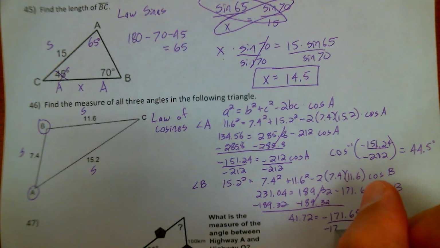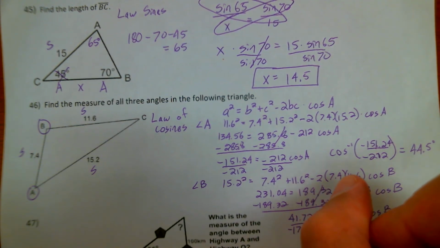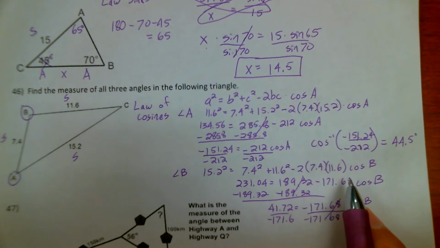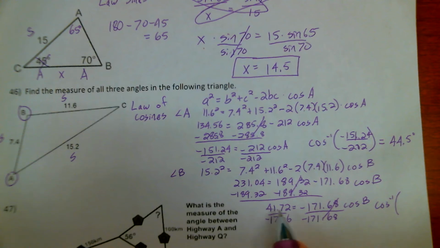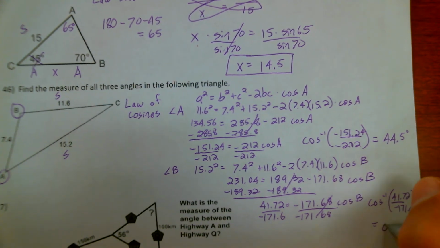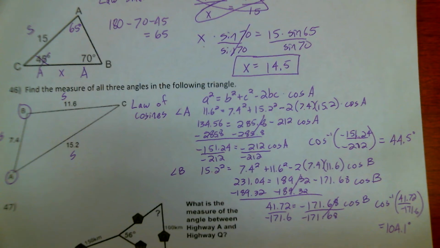I need to divide both sides by the negative 171.68, and those will cancel, so I need to take the inverse of this thing. So inverse cosine of 41.72 over negative 171.68, and that comes out to be an obtuse angle, as it appears to match the diagram.